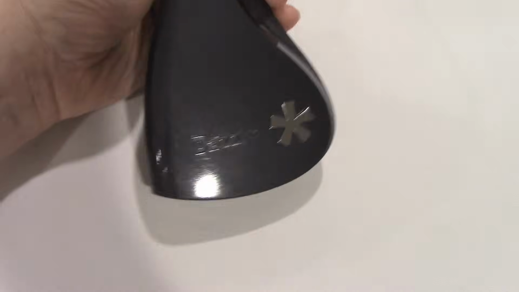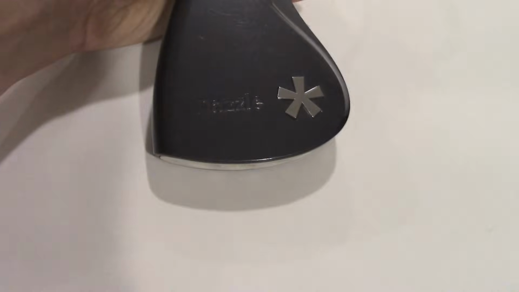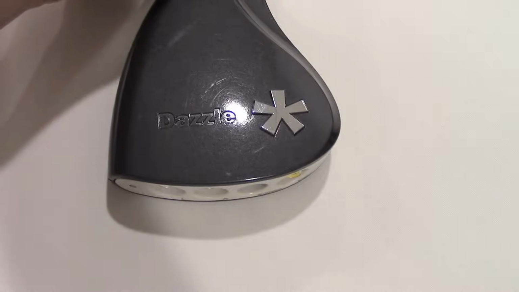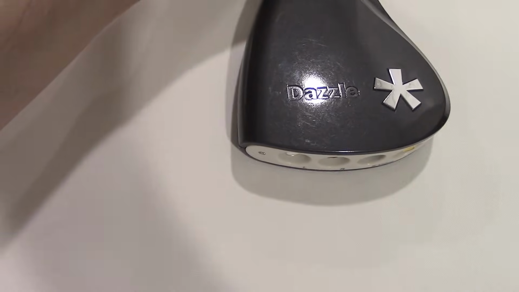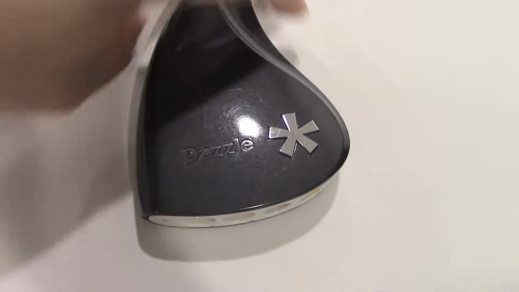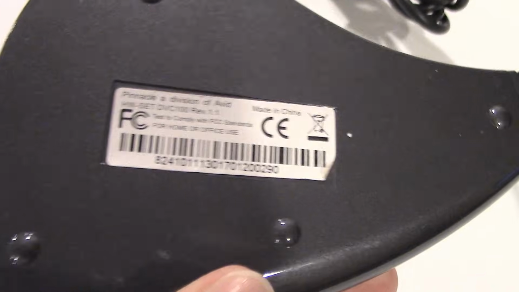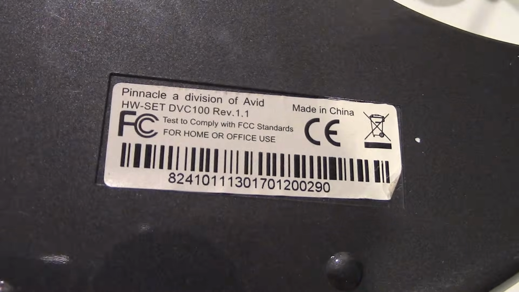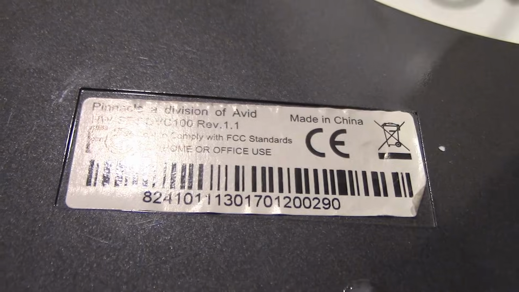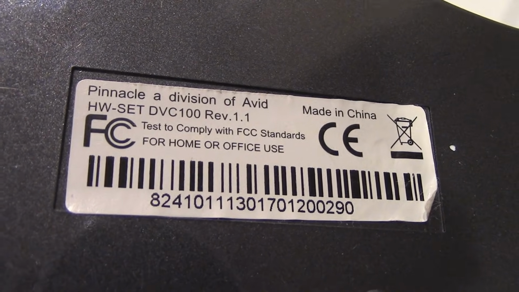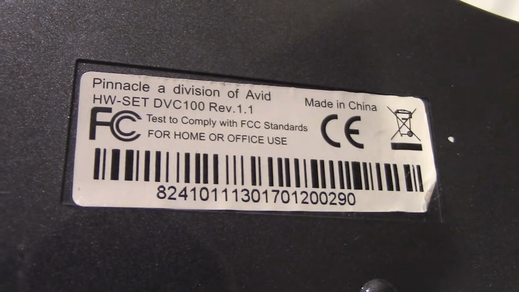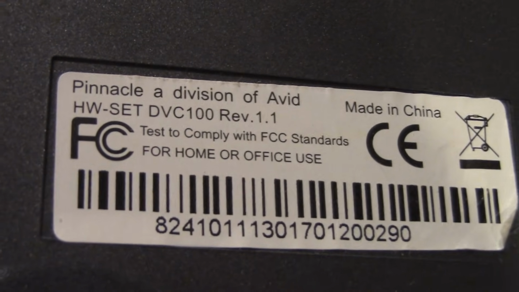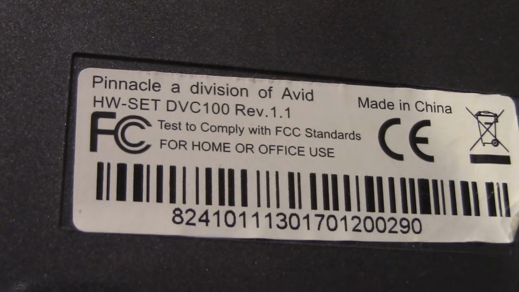Another common device, and one that I actually prefer to use, is the Dazzle DVC100. This is something that used to be sold by Dazzle and then Pinnacle, and again, you can find this on eBay used for usually $20. Now, it's important to get the DVC100. That is because there's a version that looks just like this but is actually the DVC90, and the 90 does not have 64-bit Windows drivers, so do get the 100.